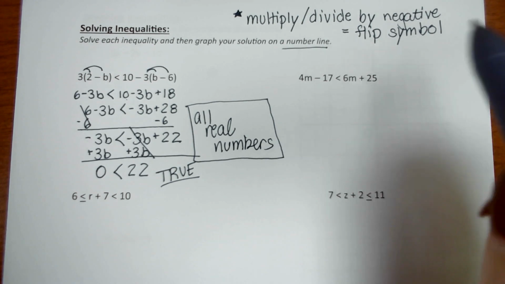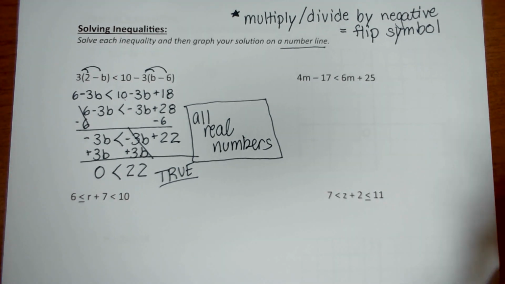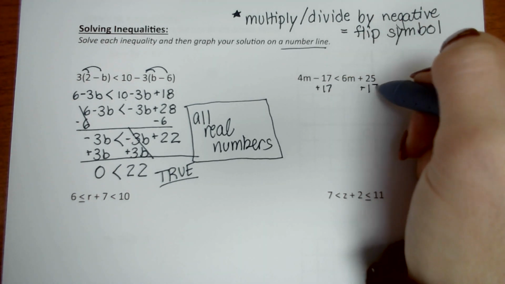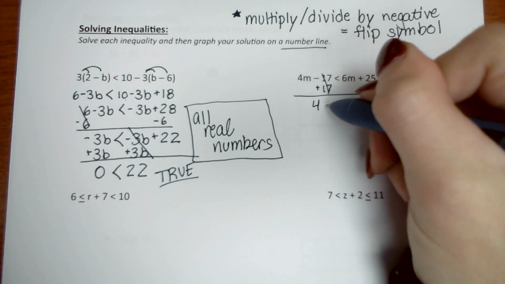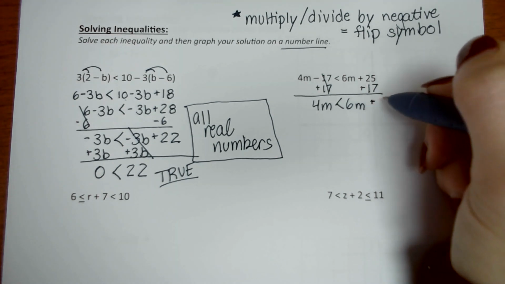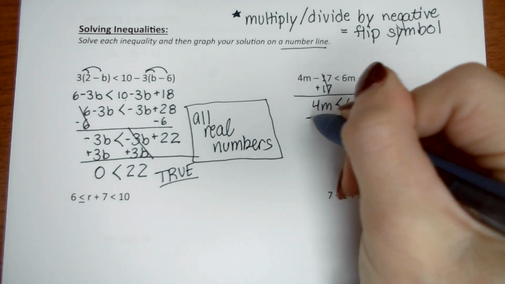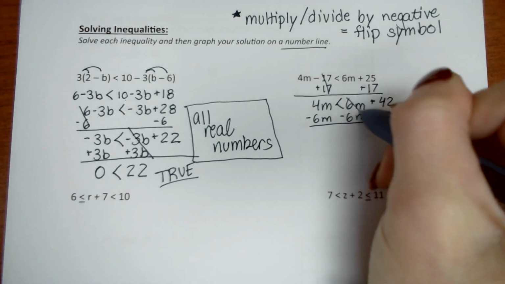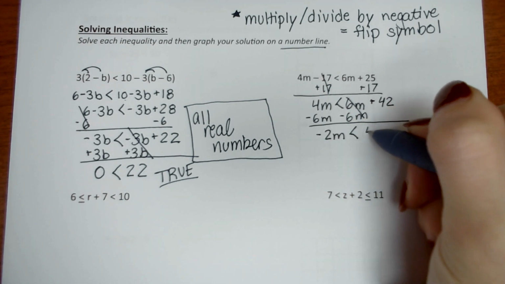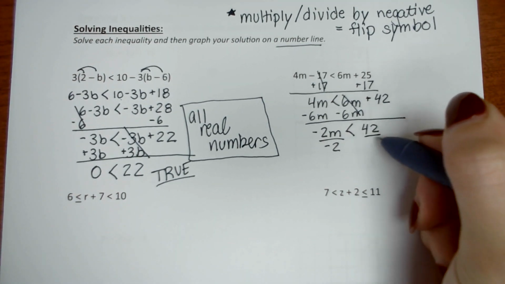Now for the next one, we have 4m minus 17 is less than 6m plus 25. So the first thing we're going to do is add 17 to both sides. So we get 4m is less than 6m plus 42. Then we're going to subtract 6m from both sides. And we get negative 2m is less than 42. And then we want m alone, so we're going to divide by negative 2.